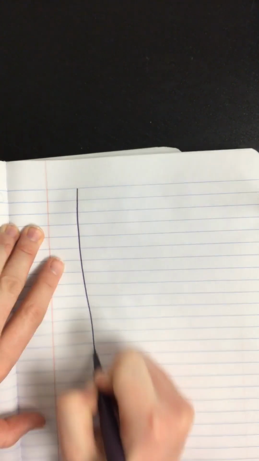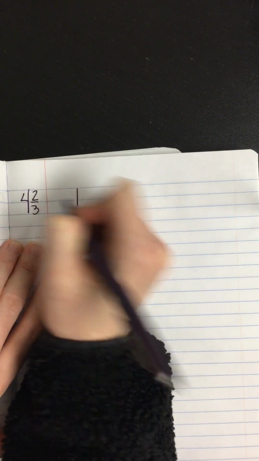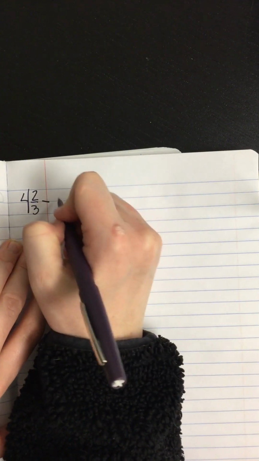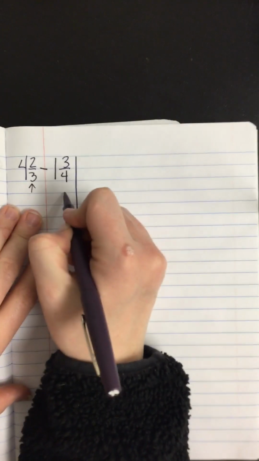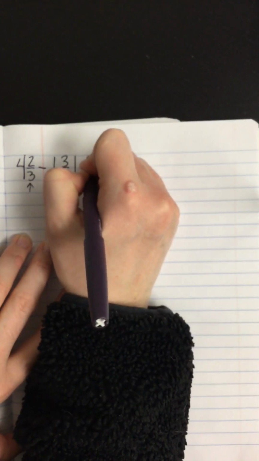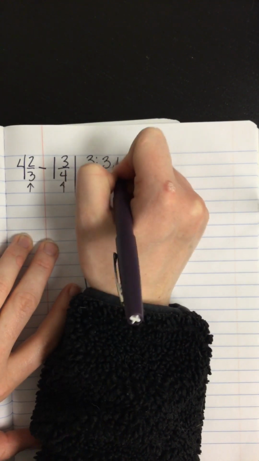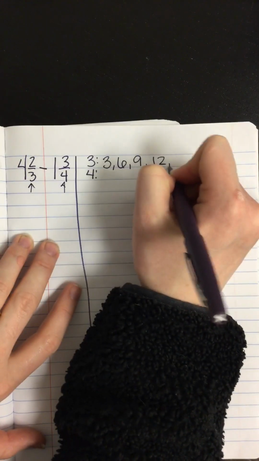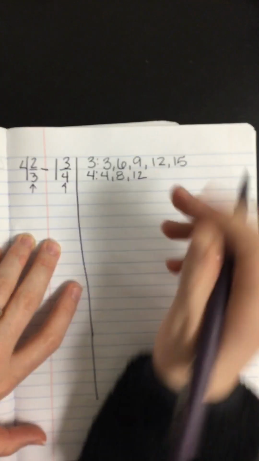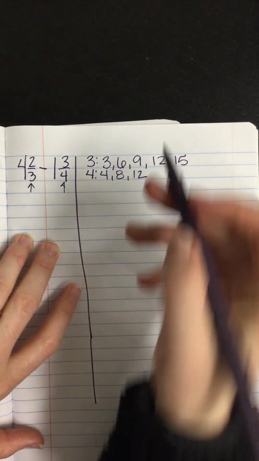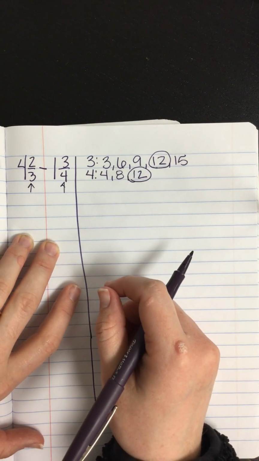So our problem is going to be 4 2/3 minus 1 3/4. So again, we look at our denominators to tell us what numbers we use to find the multiples. So we have 3 and 4. 3's multiples are 3, 6, 9, 12, 15. Let's see, 4, 8, 12. I'm going to stop because I already see a common multiple, which would become our common denominator, our new denominator.